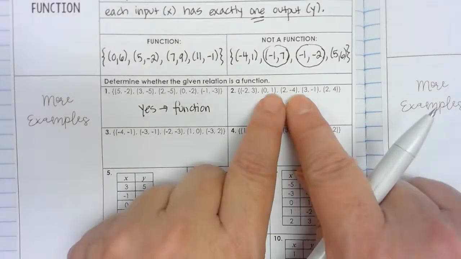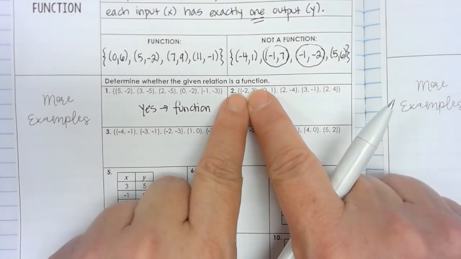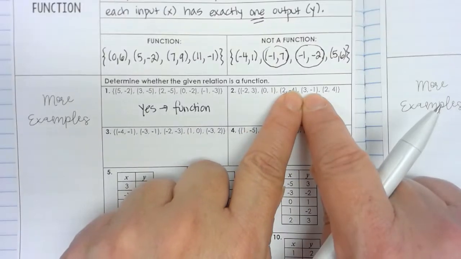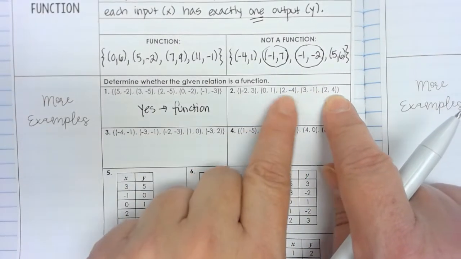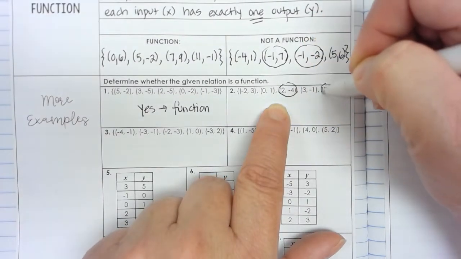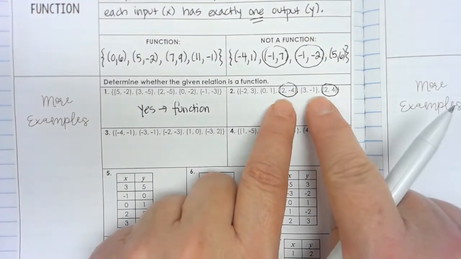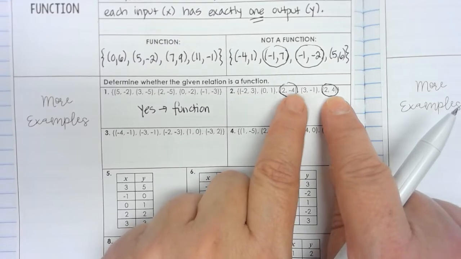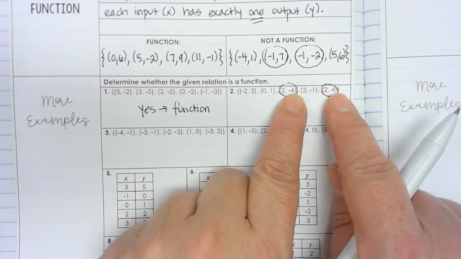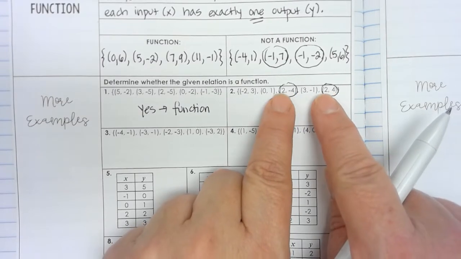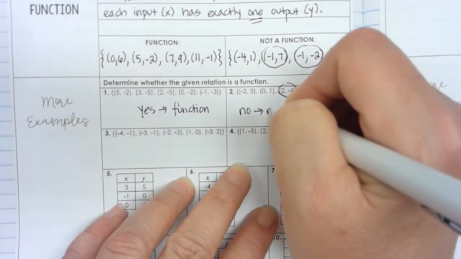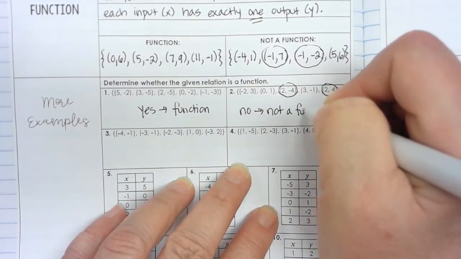Take a look at number 2. I have -2, 0, 2, 3, and 2 again. So I've got 2 points that have the same x. I'm going to circle those. Now look at the y's. I have -4 and 4. That's 2 different numbers. And a function is not allowed to have the same x with different y's. So for this one, we have to say no, not a function.